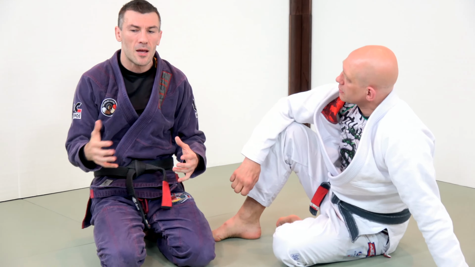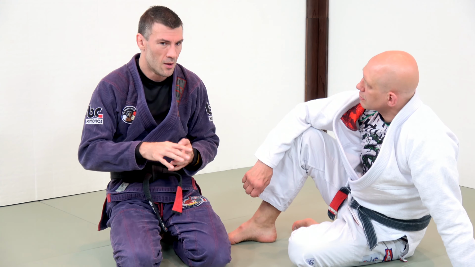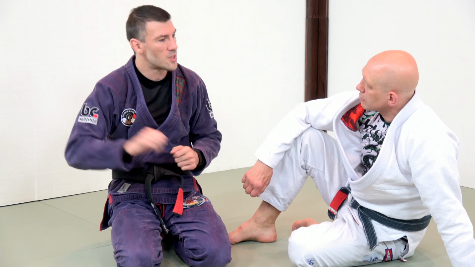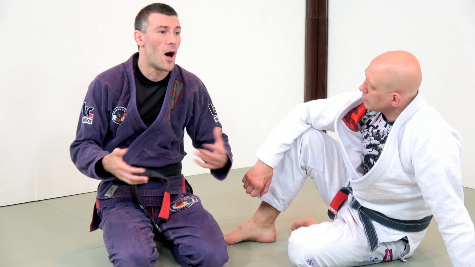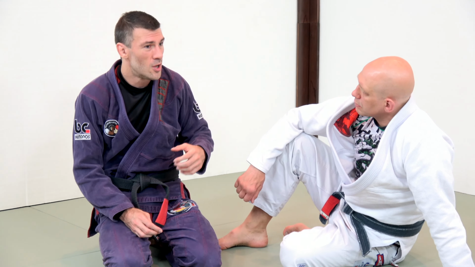I use the bicep slicer as an example just because we need an example of compression. I tend to view compression-only based locks as being the lowest percentage of the three. The extension and rotation ones are much more applicable because there's less of a body type issue. Really tall, lanky, flexible people tend to be very difficult to finish with slicers, whereas there isn't a body type that's just hard to finish with the other ones. If your mechanics are on point with extension, rotation, you'll break people. If somebody's got a body type flexibility thing, it's the compression based ones that tend to suffer.